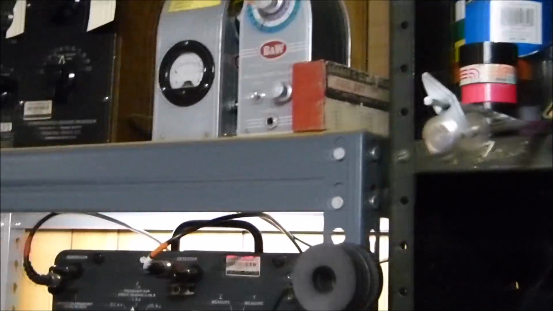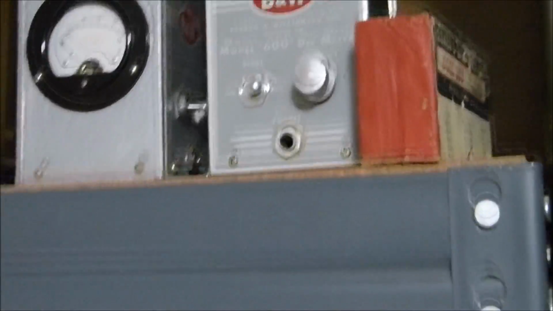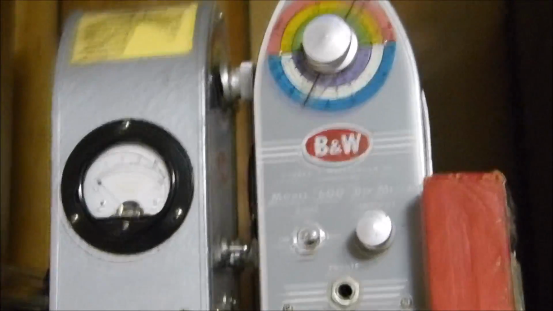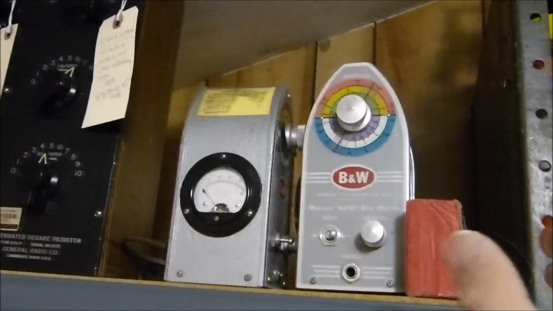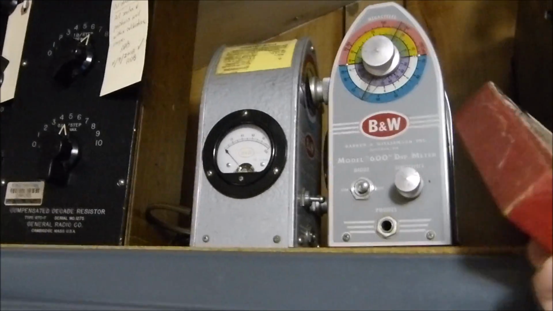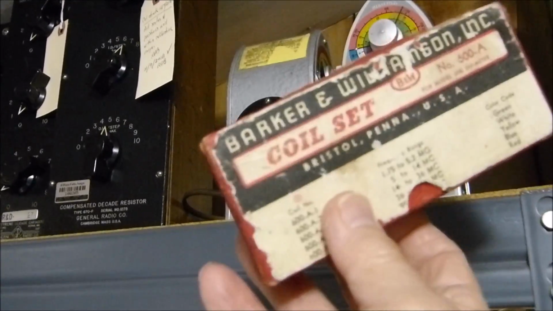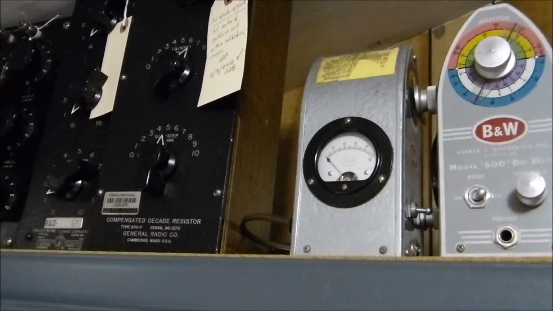These little devices right here are so nice. If you use a grid dip meter, these B&W ones are hot. I really recommend them. You can find them on eBay, but oftentimes they don't have the coils. You got to have that coil set or it's worthless.